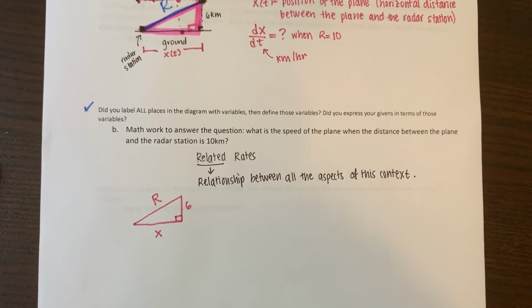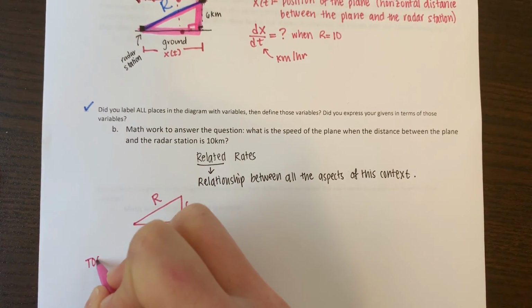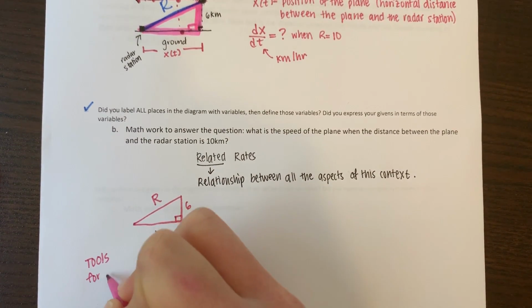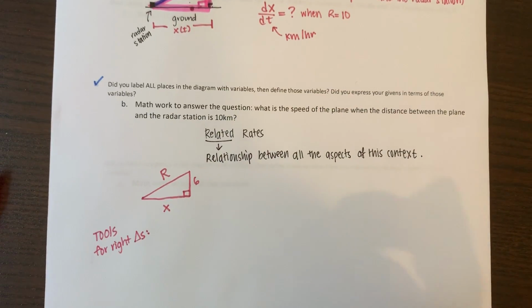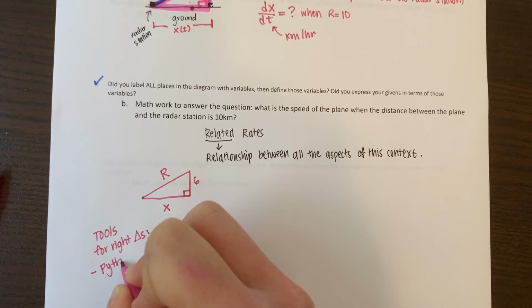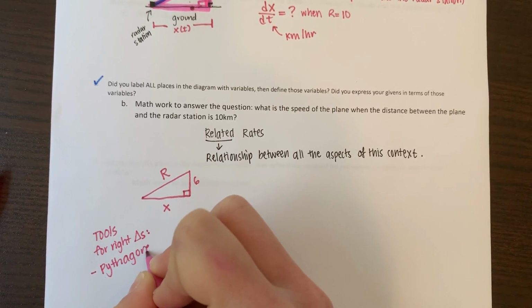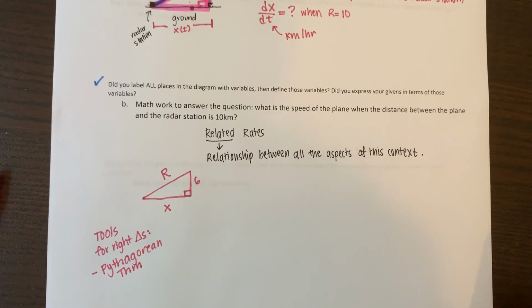What tools do we have for right triangles? So if I'm gonna brainstorm tools for right triangles that might be helpful, the first thing I think of, because we're about to teach this in geometry, is the Pythagorean theorem. Leg squared plus leg squared equals hypotenuse squared.